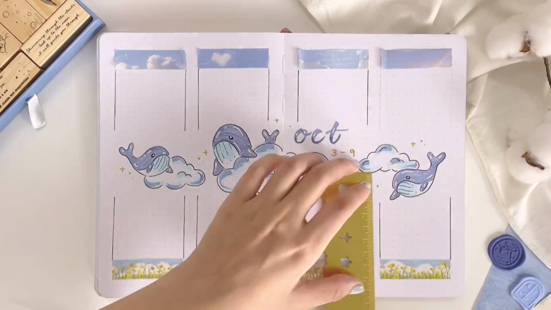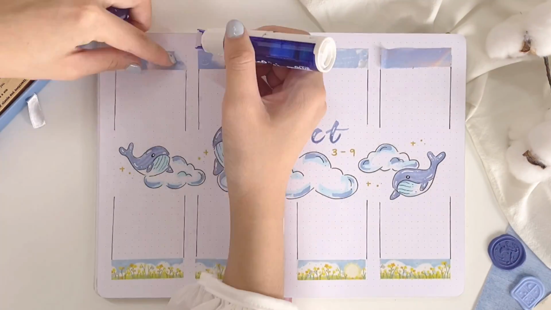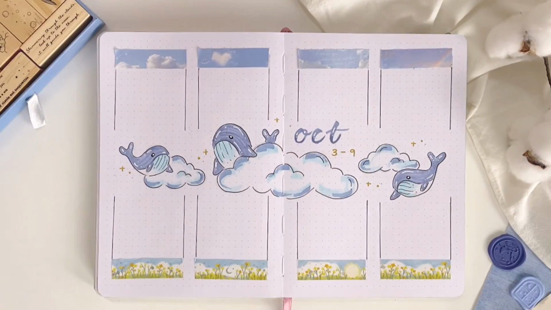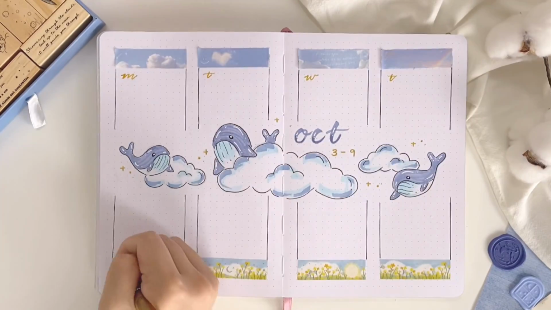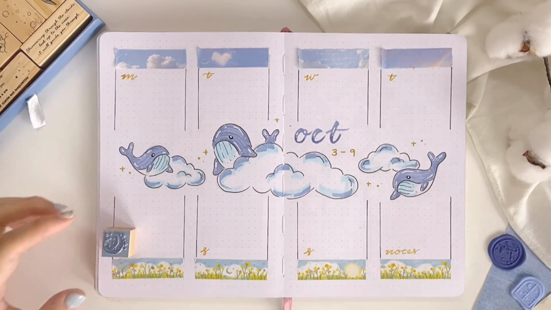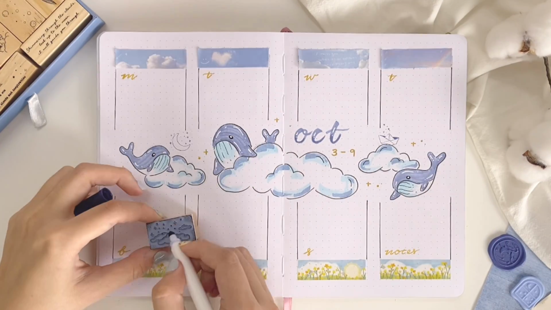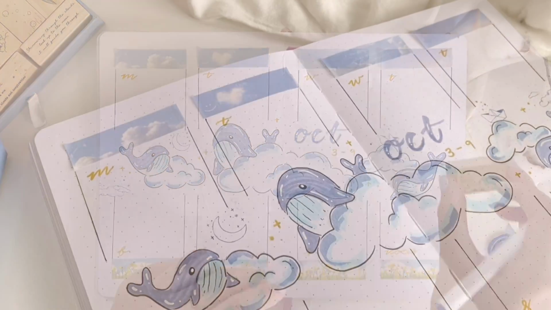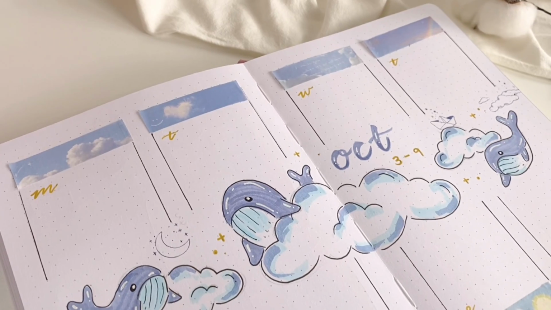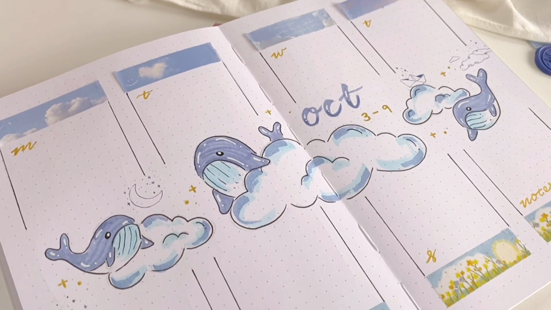And as you can see over here, for the headers of each of the boxes, I added some washi tapes for decorations. And I really like how it looks like a beautiful scenery with clouds and a few yellow flowers. And yeah, I guess that is all for the first weekly spread of the month.